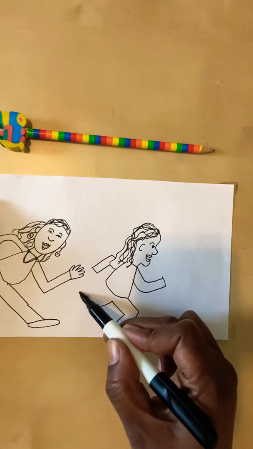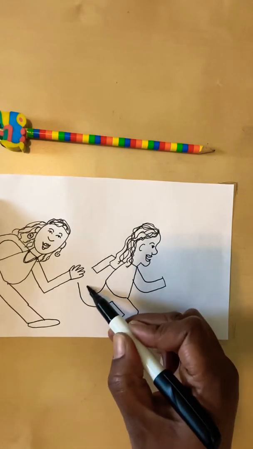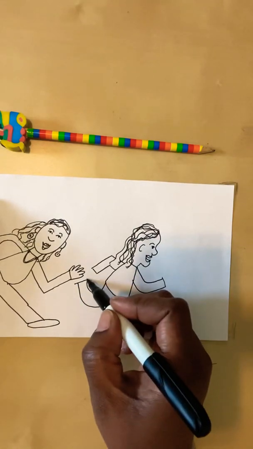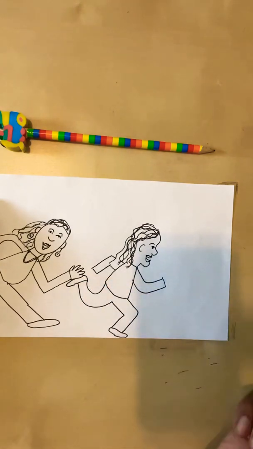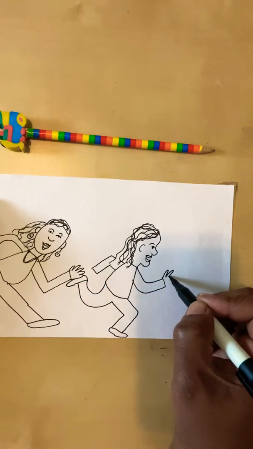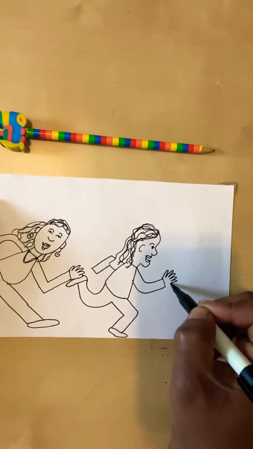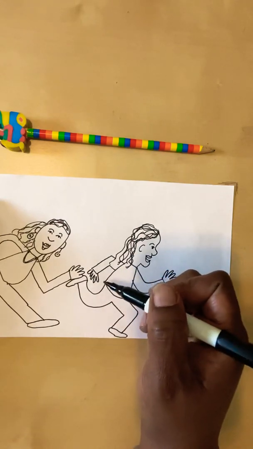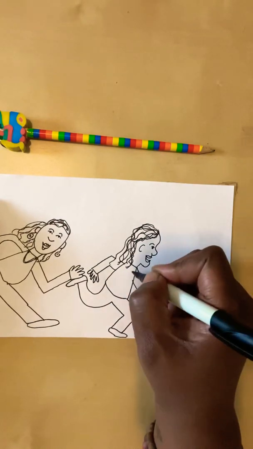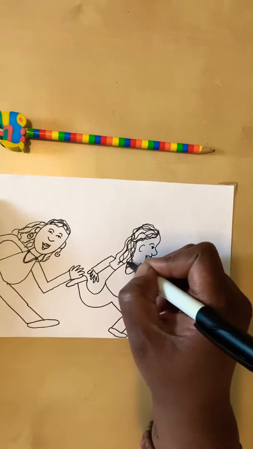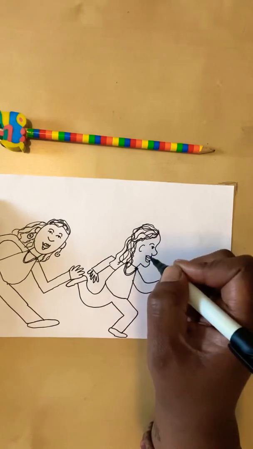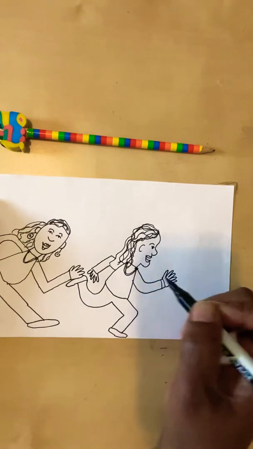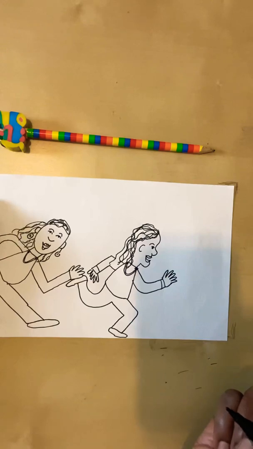I'm gonna use a curved line. How to fit in my foot. Thumbs towards the body. Thumbs always closest to the body. Like that. Boom. There we go.